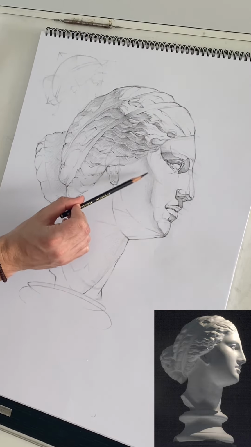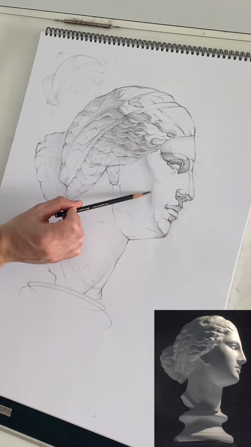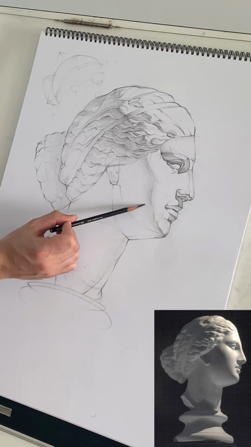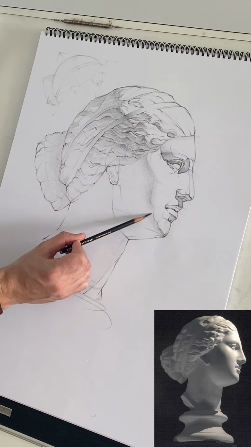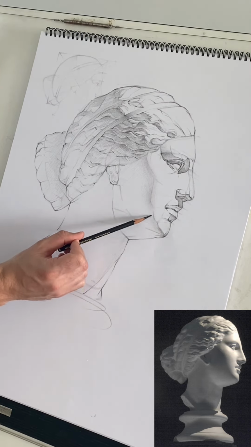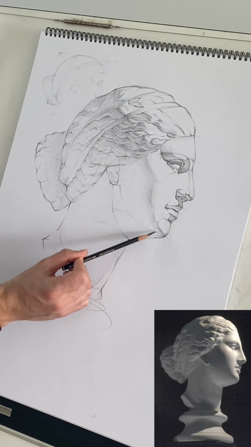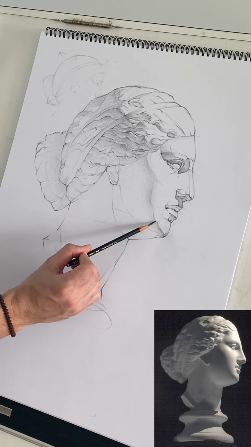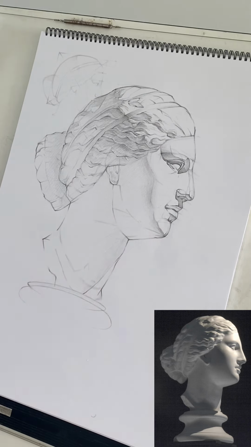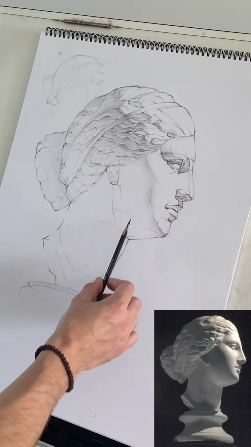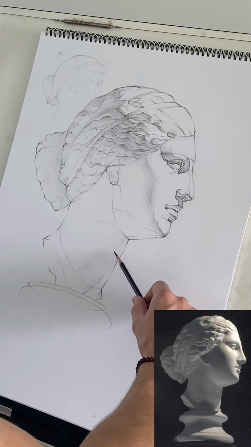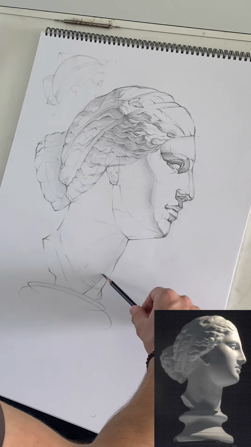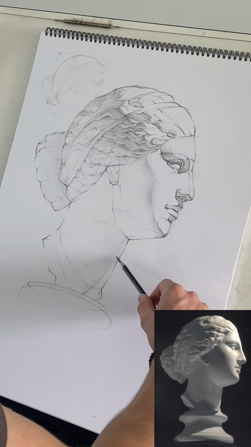So just really soft, light hatching strokes on the side of the face. Don't get carried away with this part. A couple of strokes is all it really takes to make something a bit darker. So don't get too carried away with that soft transition of tone. You really want that to be a little bit on the lighter side. We can build it up throughout the course of the drawing, but for now, let's just keep that part nice and light.